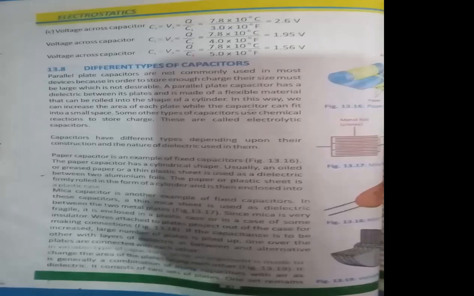One is the paper capacitor, because the sheet is used between the parallel plates. There are the two plates, and the sheet is used, that is, paper is used. This is called the paper capacitor. Mica capacitor is another type, and then we have variable capacitors and electrolytic capacitors. So first of all, I introduce you to the paper capacitor, which you can see in figure 13.6. This is the paper capacitor.